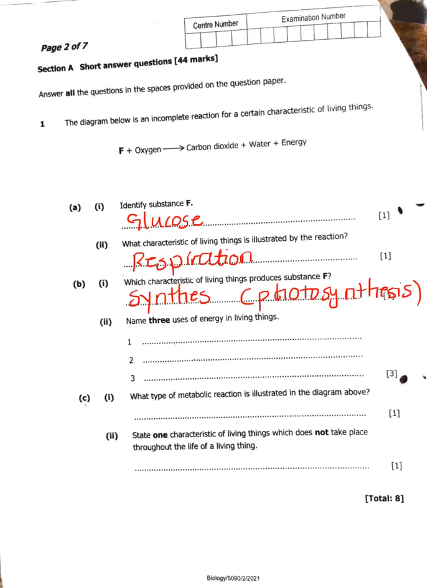Then for B, Roman number 2, name 3 uses of NH in living things. So 3 uses of NH. NH can be used for, 1, locomotion in animals. For an animal to move from one position to another position, it needs NH. Then another use of NH is for reproduction.